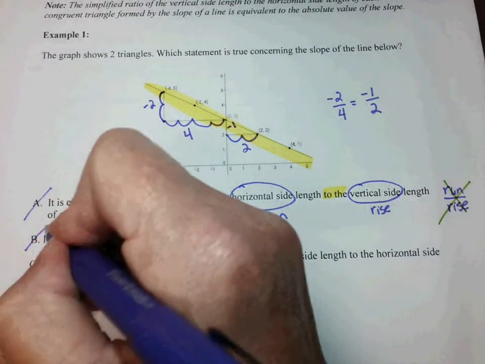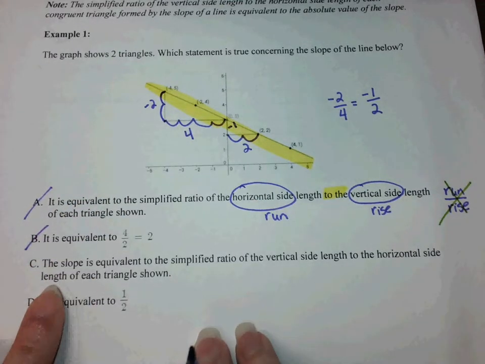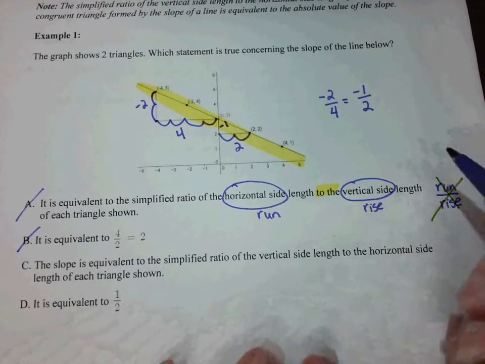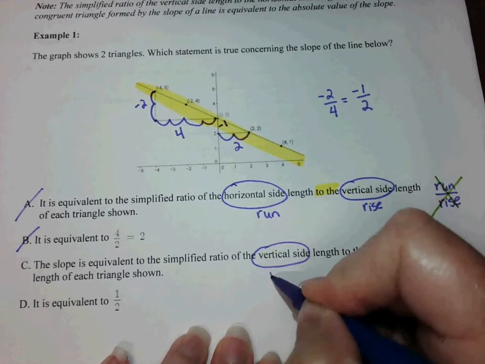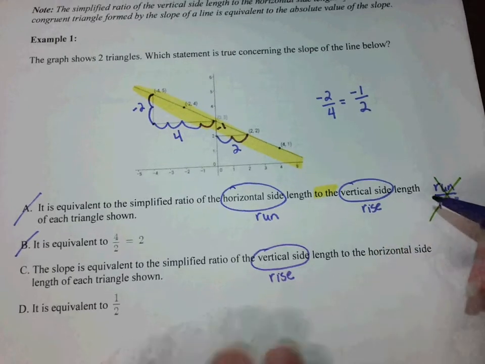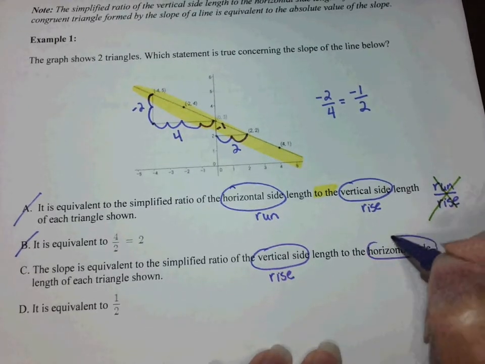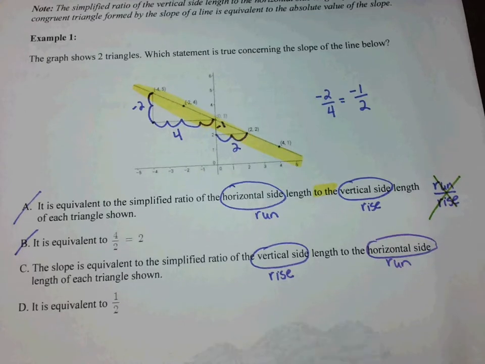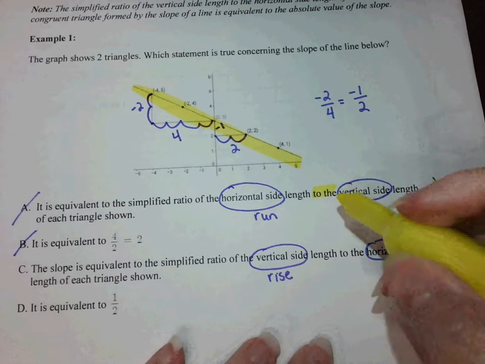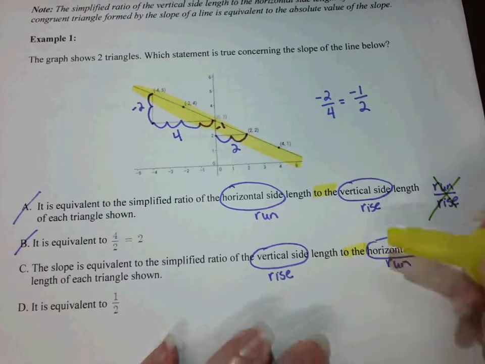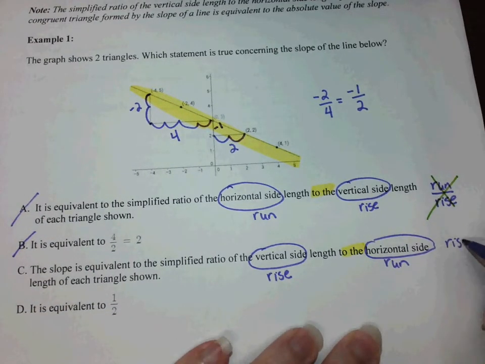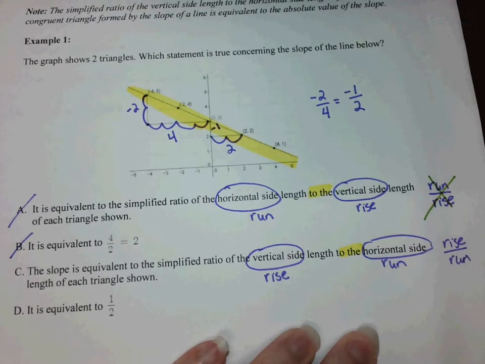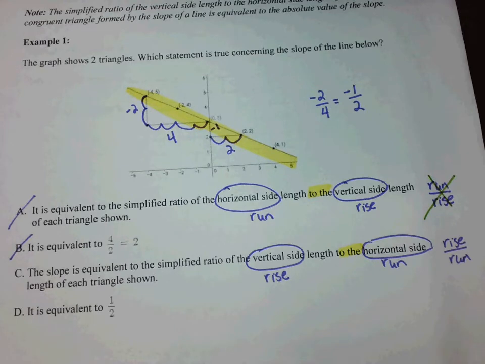That is not equivalent. It says the slope is equivalent to the simplified ratio of the vertical side, vertical is the rise, to the horizontal, that is the run. And since they used vertical to the horizontal, that means the vertical goes on top, the run goes on bottom.